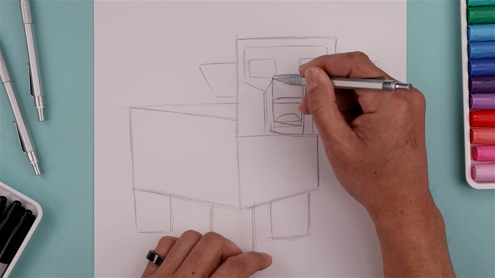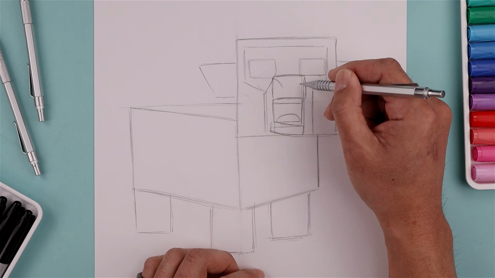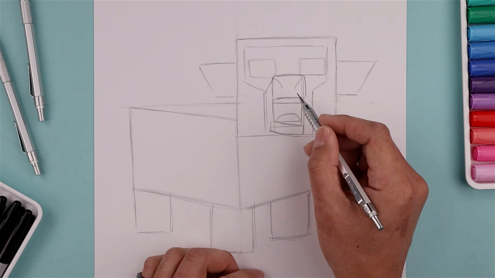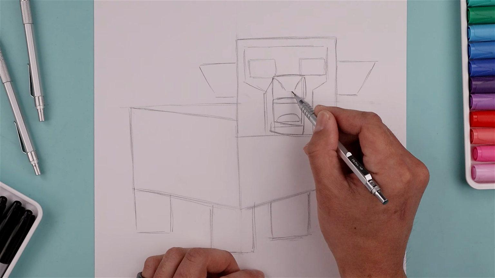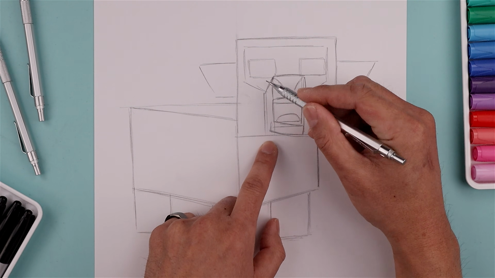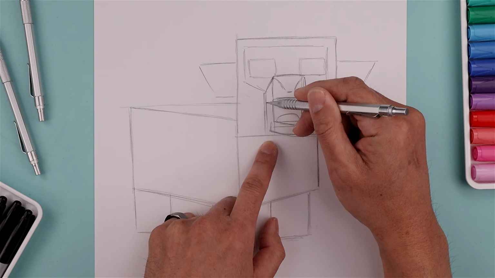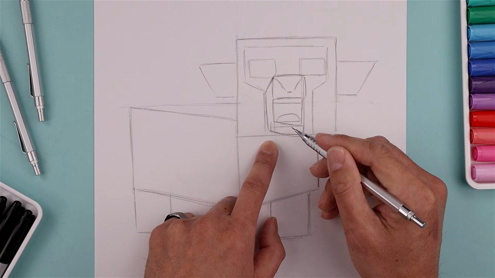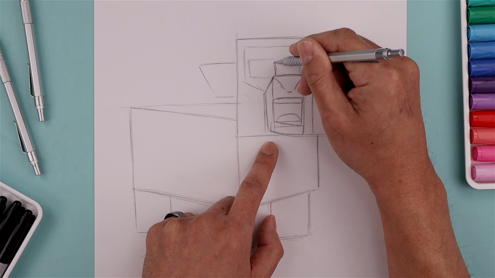Let's go back up to the top of the muzzle, curve the nose. The nostrils coming in and down, and then flatten this off. Let's just define the edge of the muzzle, coming down in towards the chin. Now let's go back and add a little bit more shape to the eyes.